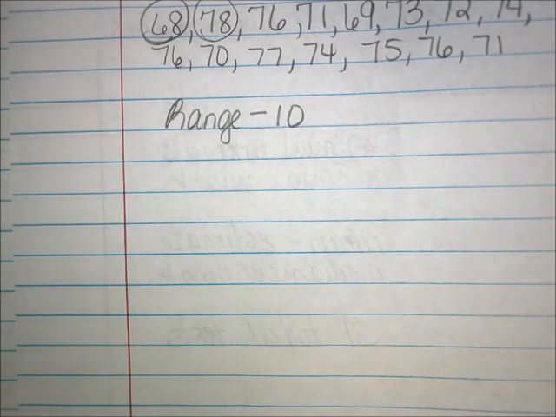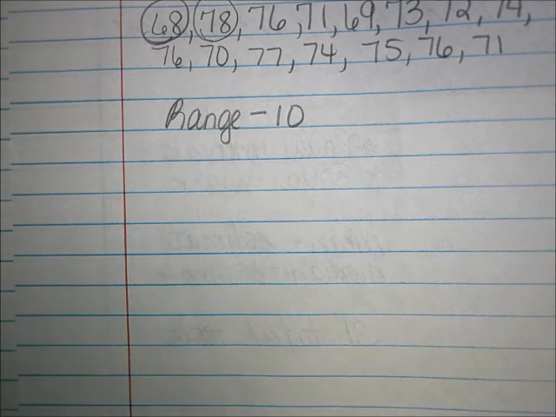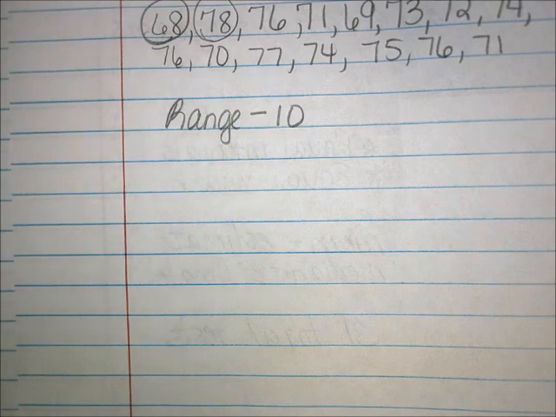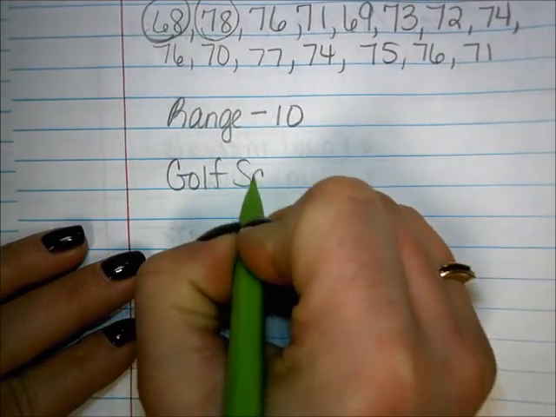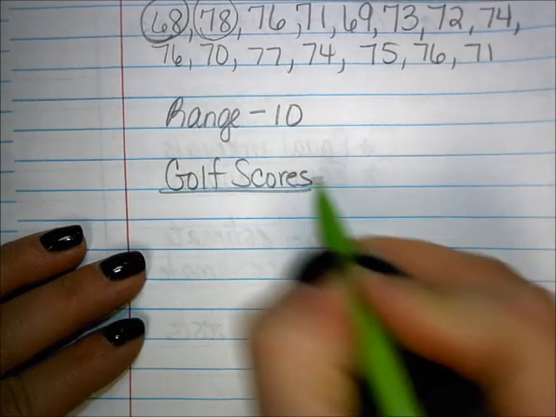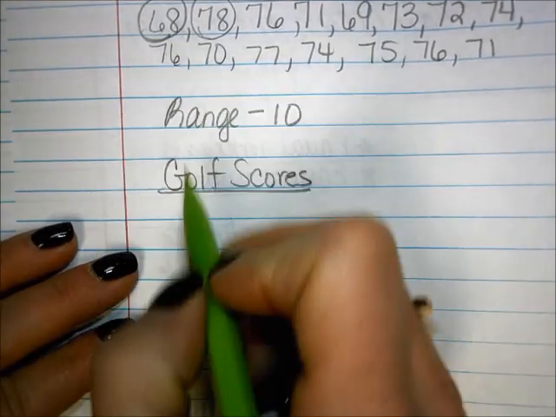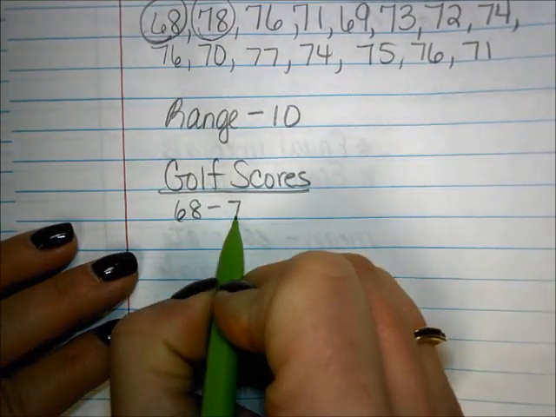If you do 2s, then you're going to end up with 5 of them or 4 of them, depending on how we go about it. We could also do 3. 3 would give us 4. So I think doing 2s or 3s would be a really good choice. What I'm going to do for the frequency table for the golf scores is choose to do 68 to 70.